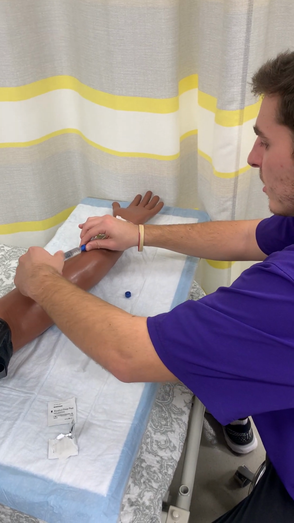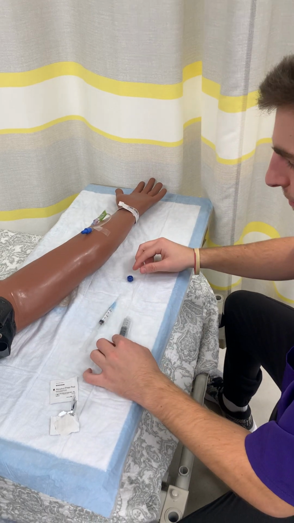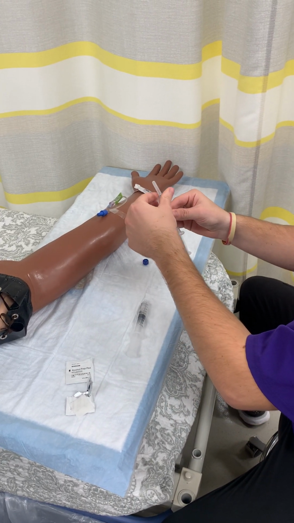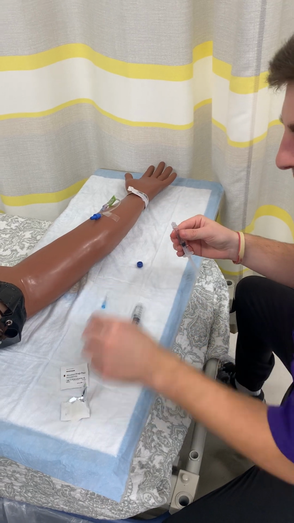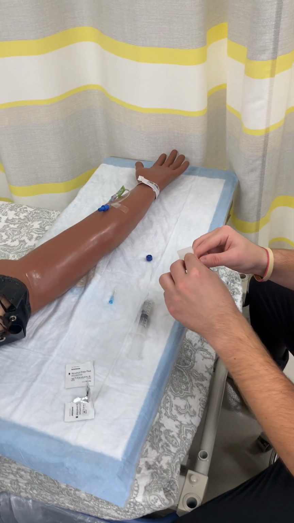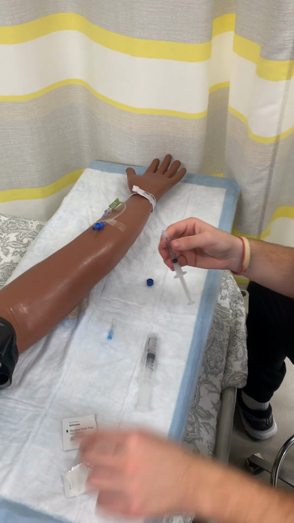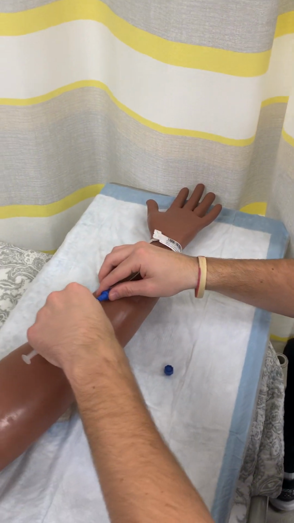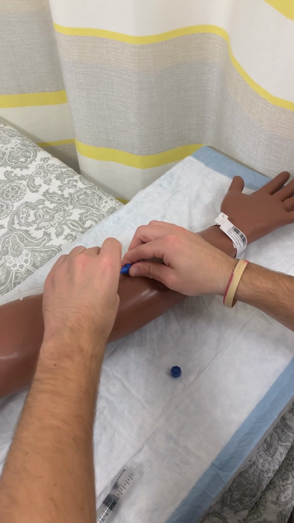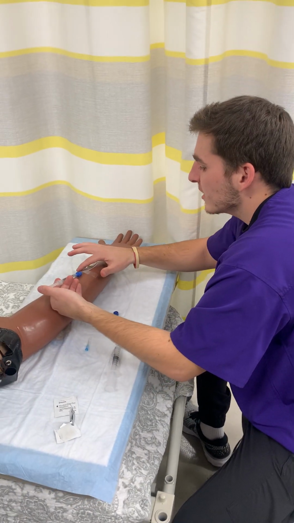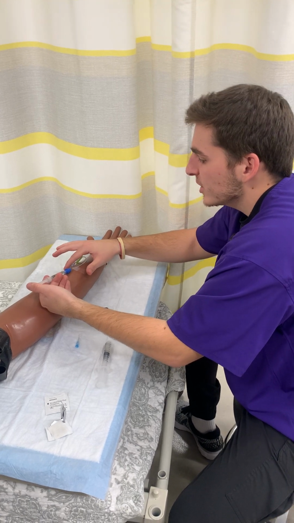Now I'll take this off. I'm going to grab your dexamethasone here. I'm just going to scrub the top of this, as well as this. Now when I give this, I'm going to be giving it at about 1 ml a minute, and while I'm doing this, I'm checking the vein for any infiltration.